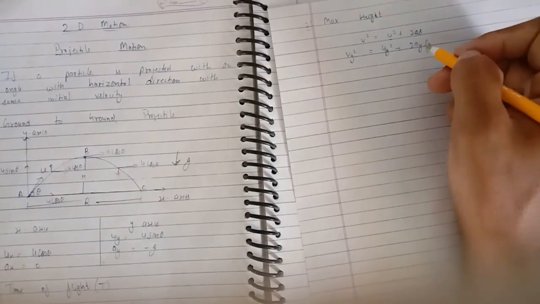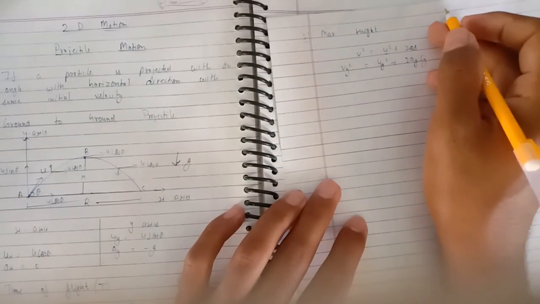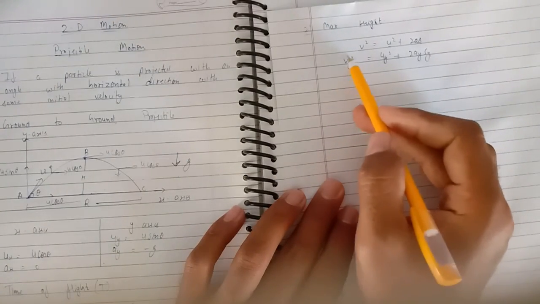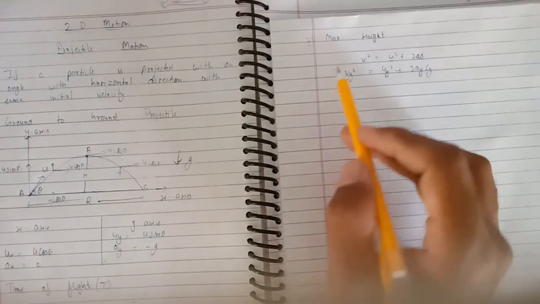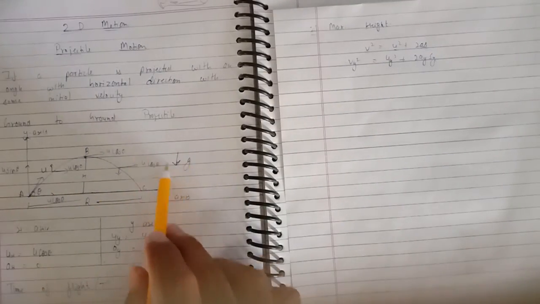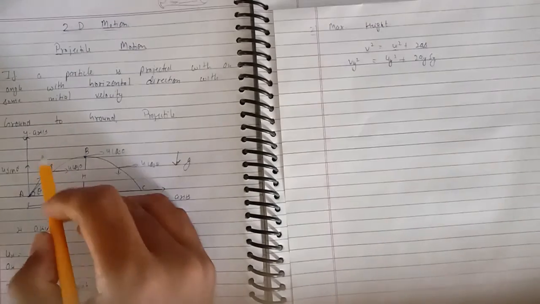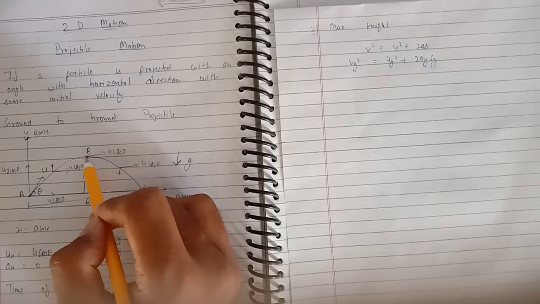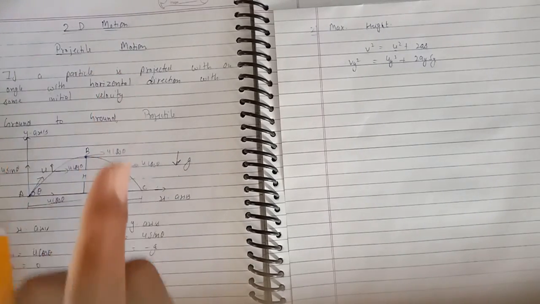Displacement is also a vector quantity. If we throw a particle, there is a continuous force acting on it in the y direction, which is gravitational force. So at the maximum point the velocity of the particle in the y direction is 0, so the final velocity in the y direction is 0.